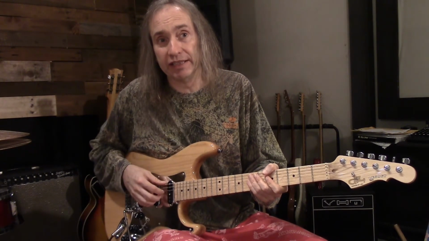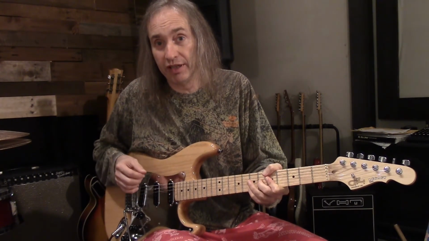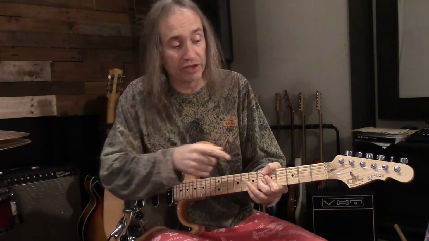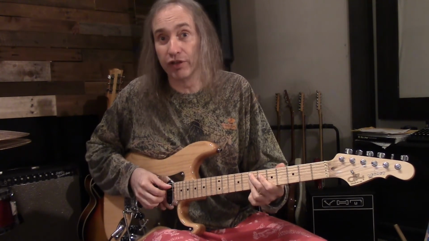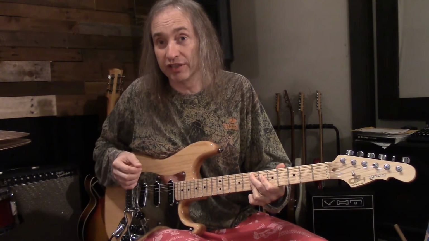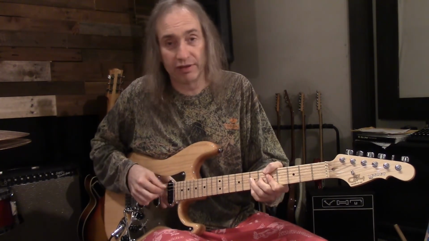The other thing to realize about this is in typical 12-bar blues, the first phrase is always going to start on the 1 chord. The second phrase always starts on the 4 chord, and the third phrase always starts on the 5 chord. So each phrase is starting on a different chord out of the 3 chords that are used in 12-bar blues.